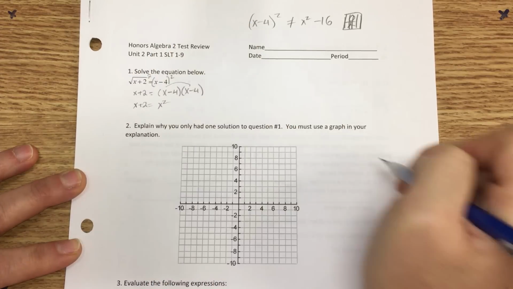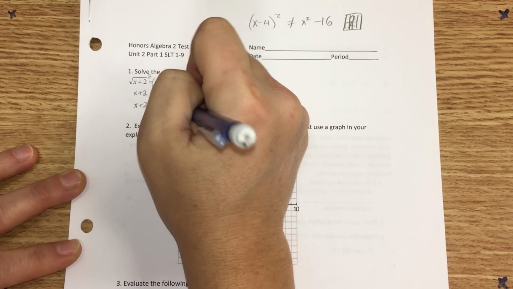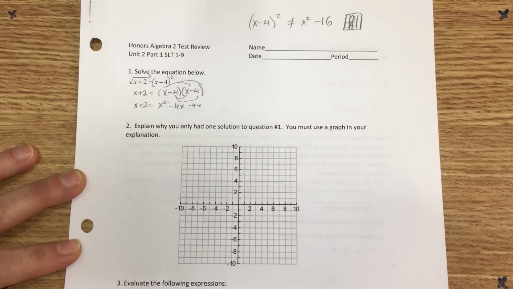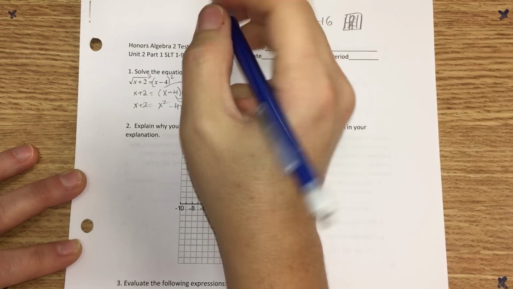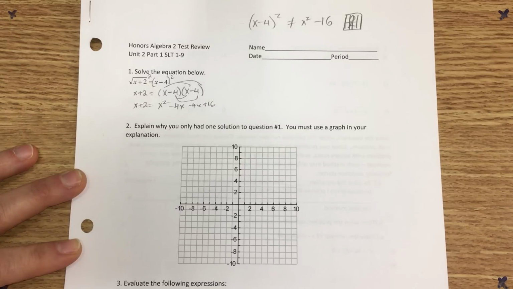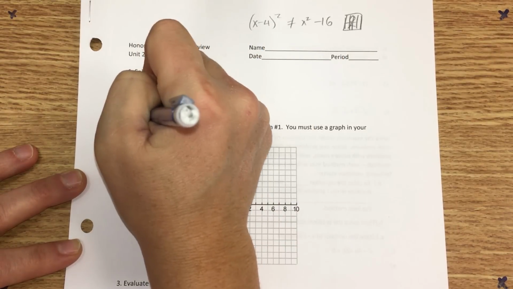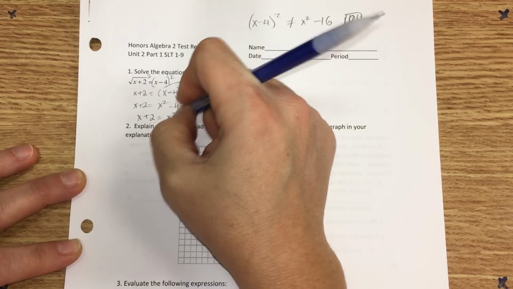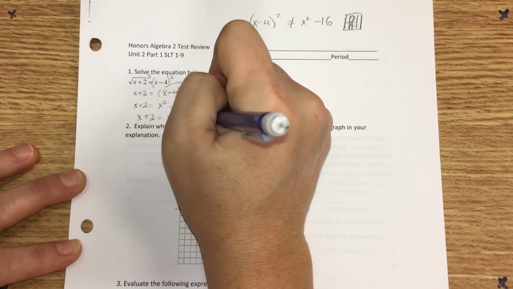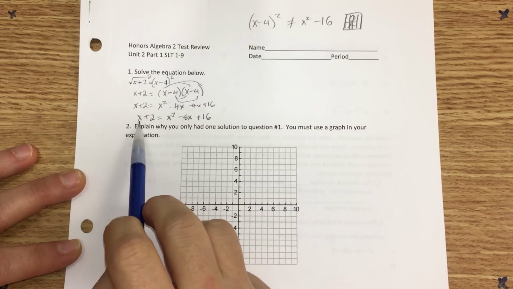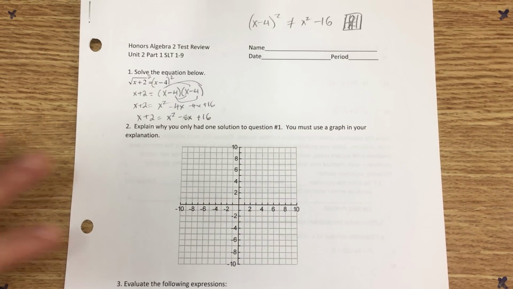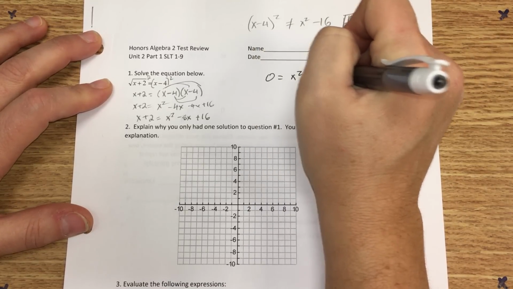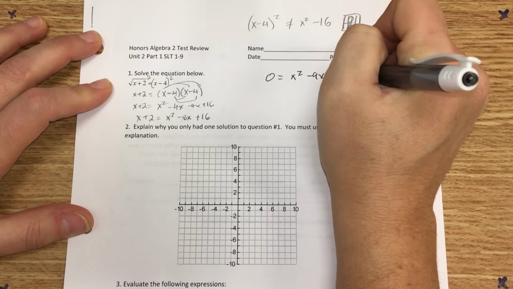x squared minus 4x minus 4x. This pencil is messed up. Plus 16. Okay, so now we're going to have x plus 2 equals x squared minus 4x, minus 8x plus 16. Now I'm going to subtract the x plus 2 from both sides, and I'm going to get 0 equals x squared minus 9x plus 14.